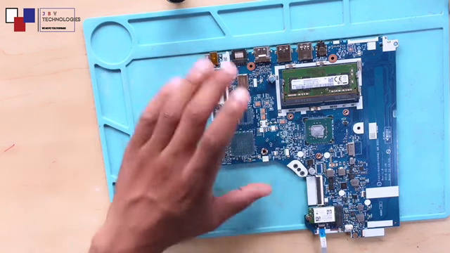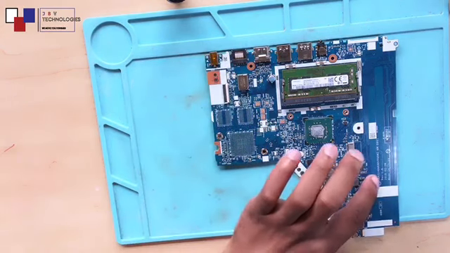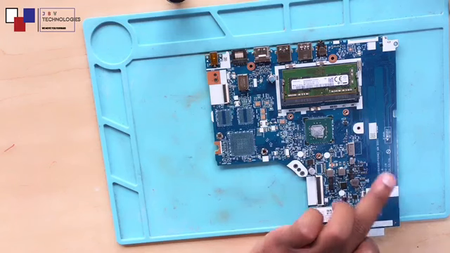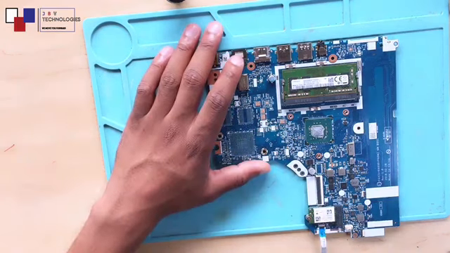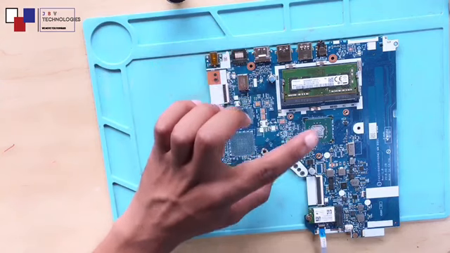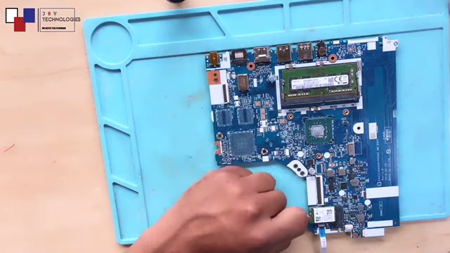It's very simple, guys. You need to download the schematic, and then after downloading it, check the keyboard connector on the schematic and look for an on and off button.